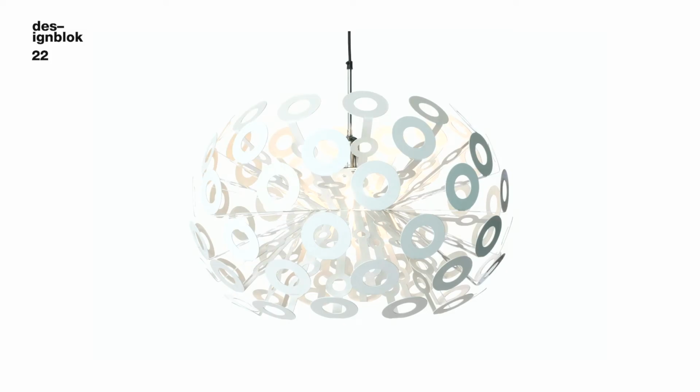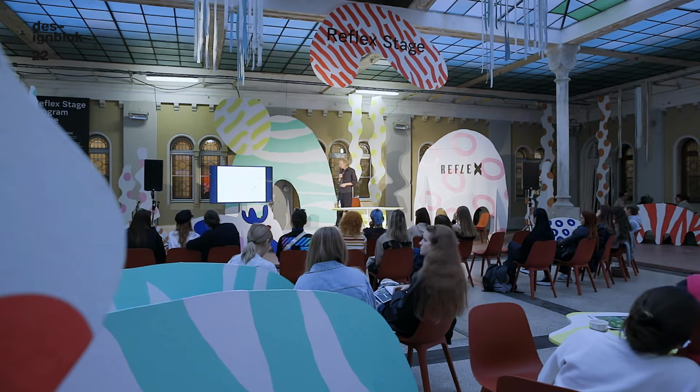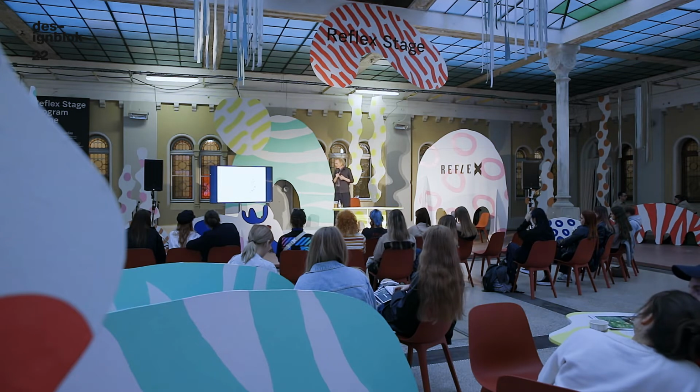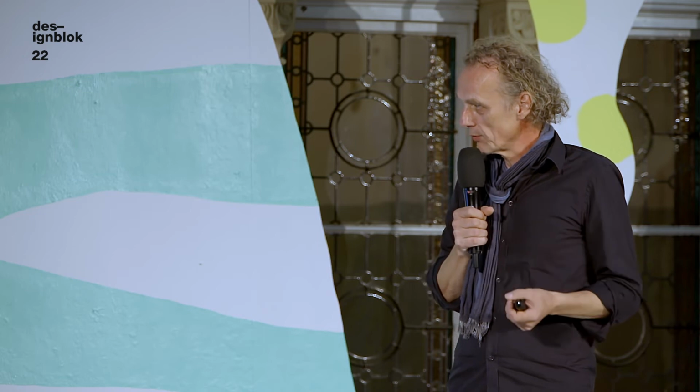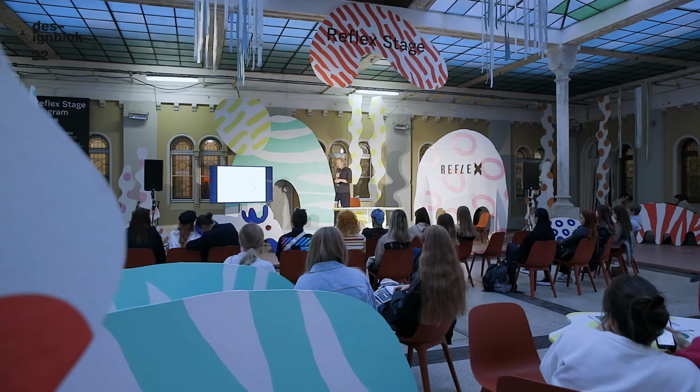This is a lamp I designed for Dutch company Moooi. As you can see, this is a really circular design. It's a lot of circles. I like circles. So this is the ultimate example of circular design. If you look at the principles of the circular economy, it's working very well. It's a timeless design, long-lasting. You can repair it, you can share it, you can recycle it if needed at the end of the life cycle. It's made from recycled materials. So this is a very good example of circular design.